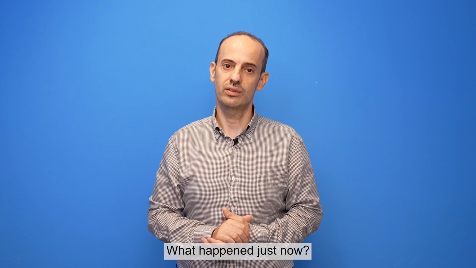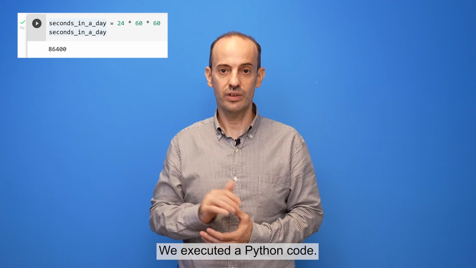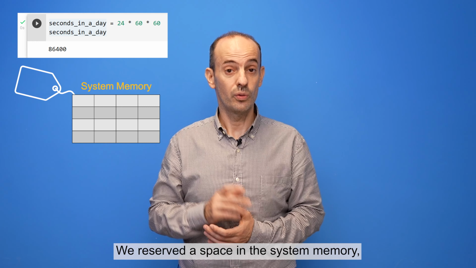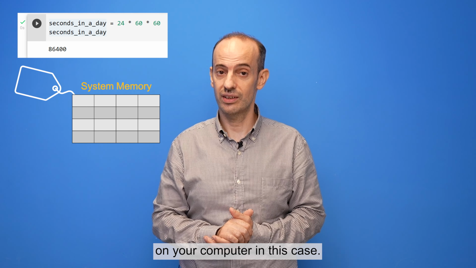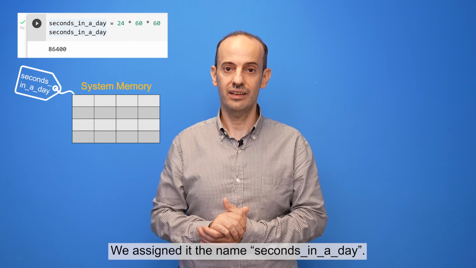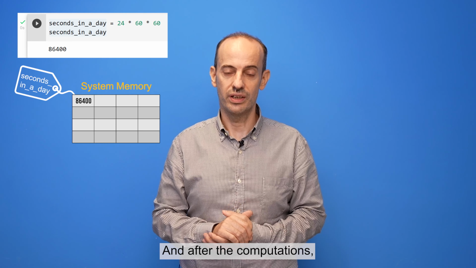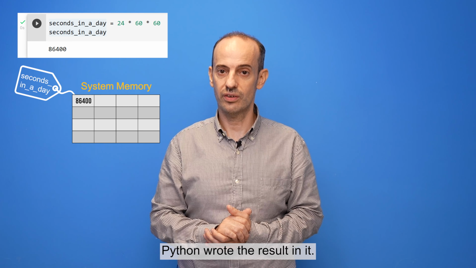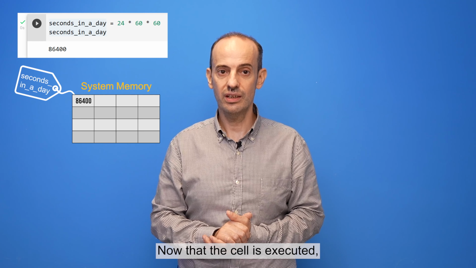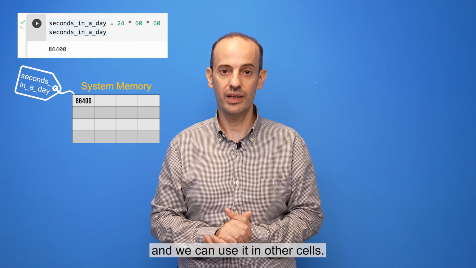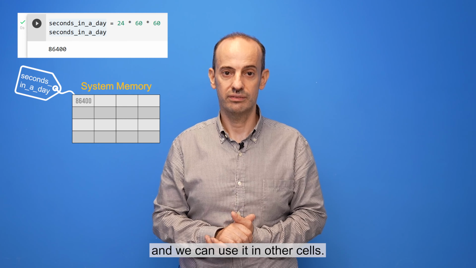What happened just now? We executed a Python code. We reserved a space in the system memory, on your computer in this case. We assigned it the name seconds in a day. And after the computations, Python wrote the results in it. Now that the cell is executed, this value is stored in memory and we can use it in other cells.